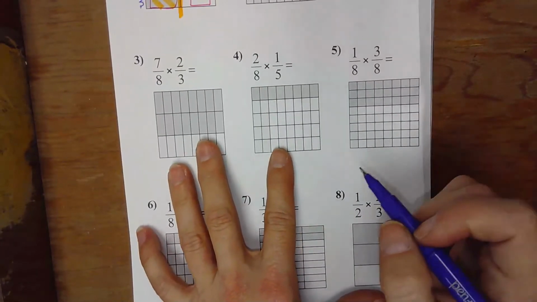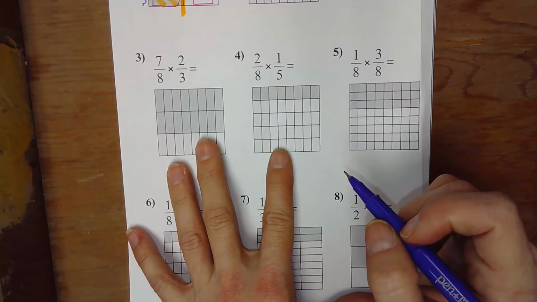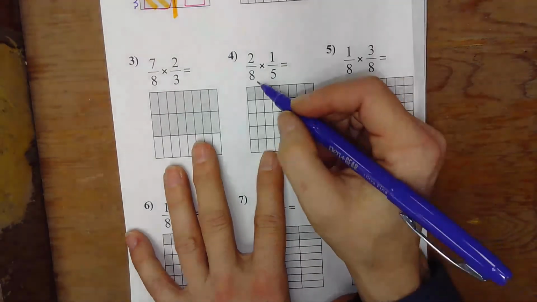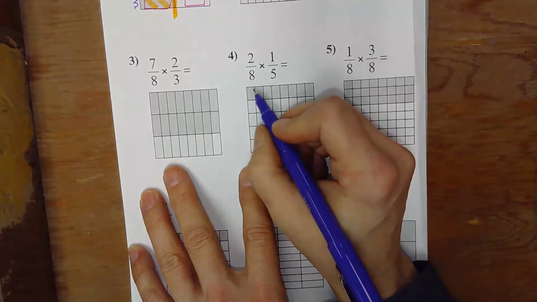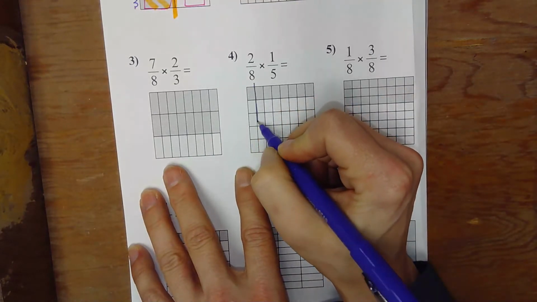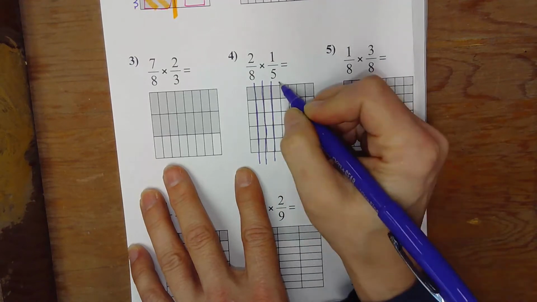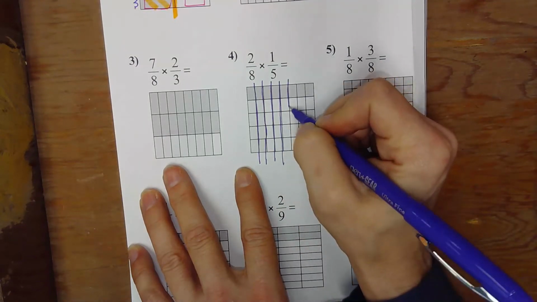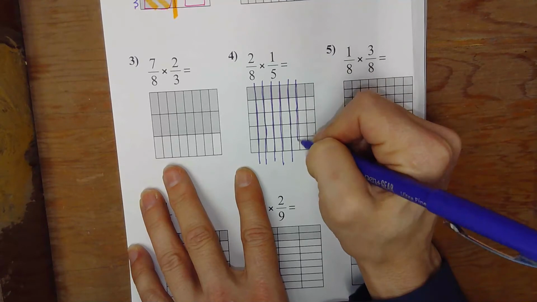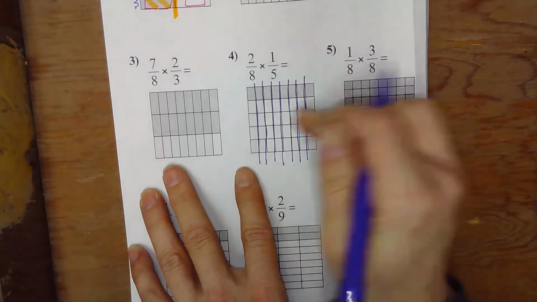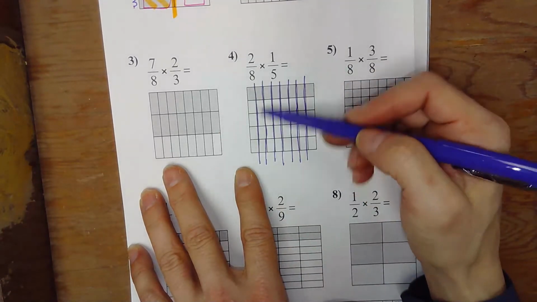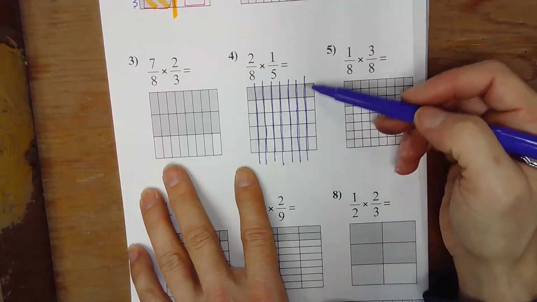A little more difficult when you're looking at eighths and fifths. So how do I figure out where the eighths are? Well, I count the pieces that are this size. So I ignore the lines that are going across, and I just count the pieces that are in the columns.